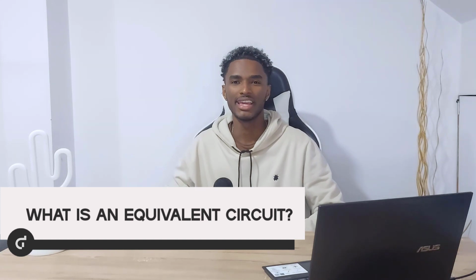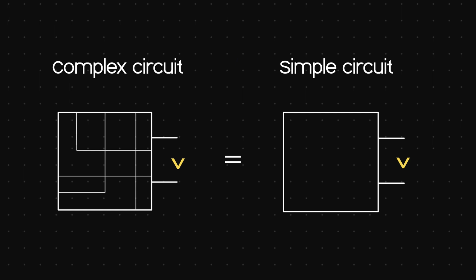So I wanted to talk first about what an equivalent circuit is. An equivalent circuit is just a different form of a circuit that behaves the same and retains the same electrical characteristics as the original one, but is simpler in terms of the components it has. So the word equivalent here refers to the fact that we can still produce the same electrical properties, like voltage or current, when viewed from a specific pair of terminals or ports with a simpler circuit.